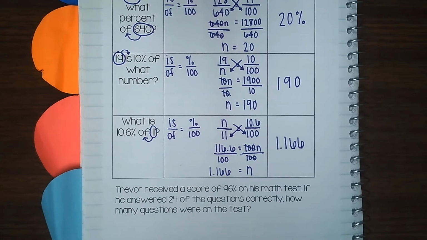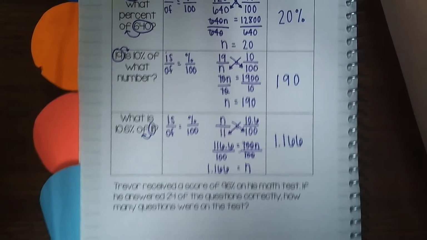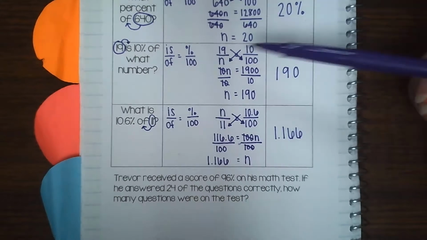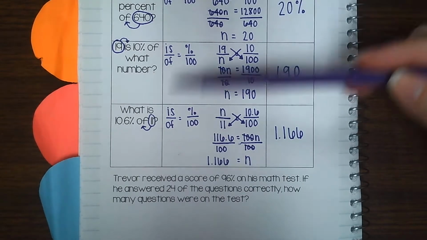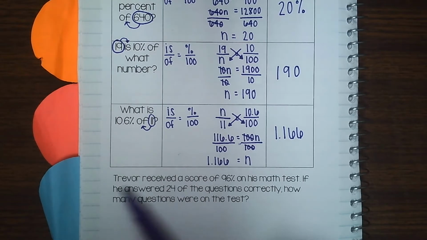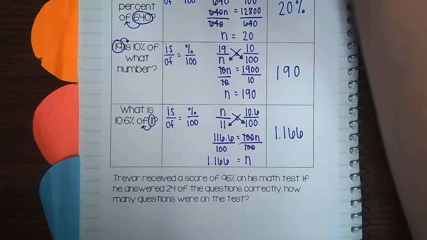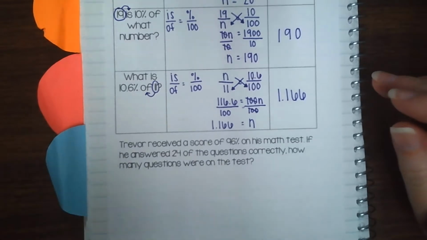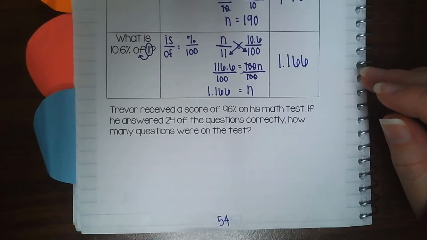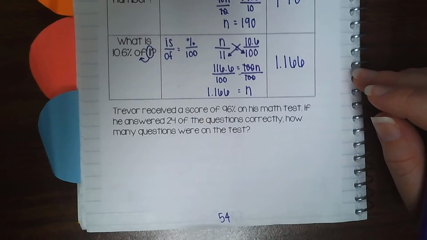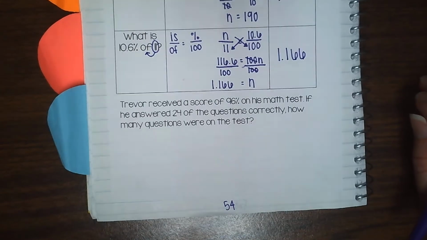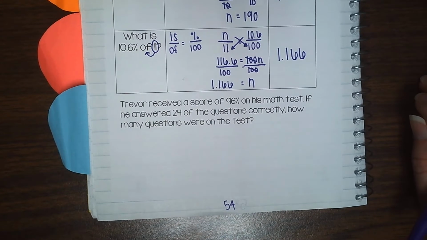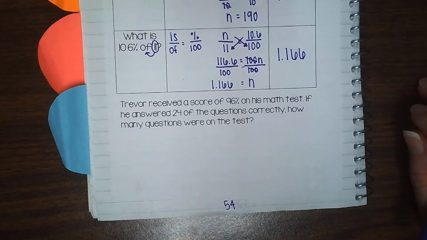Okay. So most of our practice will look like this today on Go Formative, and that's what we're going to focus on. Tomorrow we'll focus more on word problems, but let's try one just so we can see what we're working with. Trevor received a score of 96% on his math test. If he answered 24 of the questions correctly, how many questions were on the test?